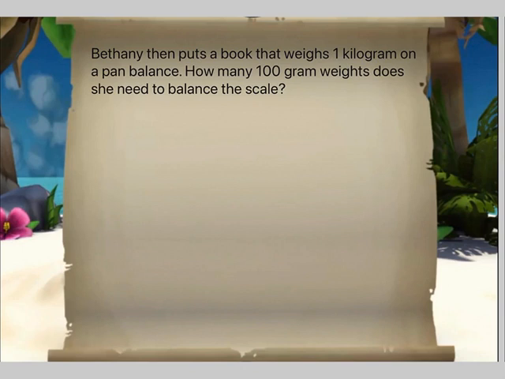Okay, so let's move on to the next problem. What is Bethany doing now? Bethany puts a book that weighs 1 kilogram on a pan balance. How many 100-gram weights does she need to balance the scale? So she puts a 1 kilogram weight on one side of the balance, and we have to find how many 100 gram weights we need to balance the scale. Okay, let's move on to the solution.